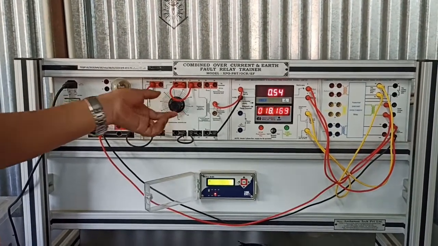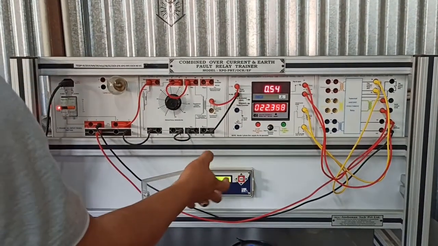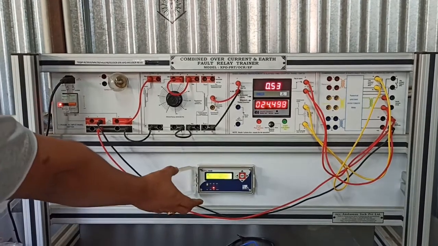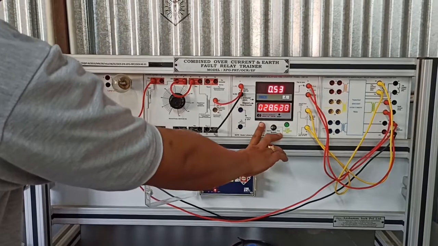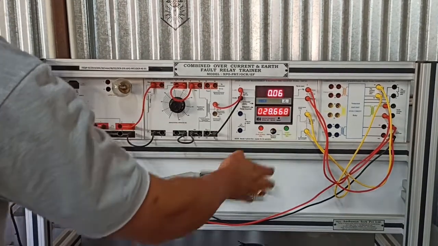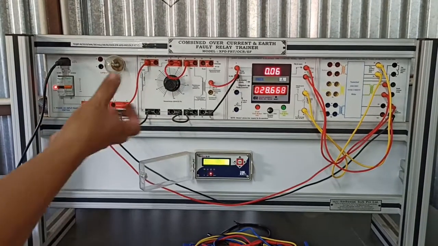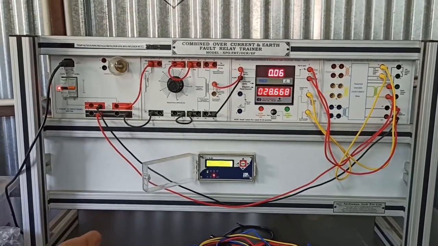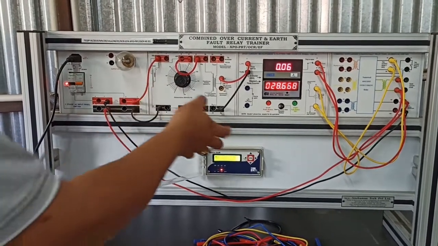Okay, so we have to set 5 ampere. Then if the relay has tripped, we have to stop it, and again we have to start it, and we can set any desired value of the current, that is 5, or if we want to take the reading for 6 or 7 ampere, 0.7 or 1 ampere, we have to set it.